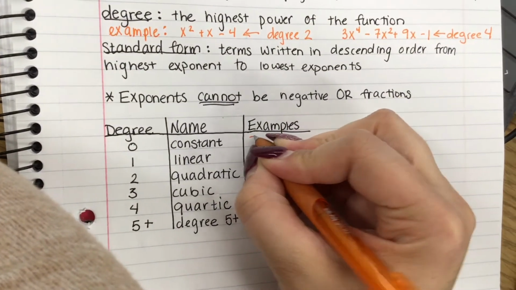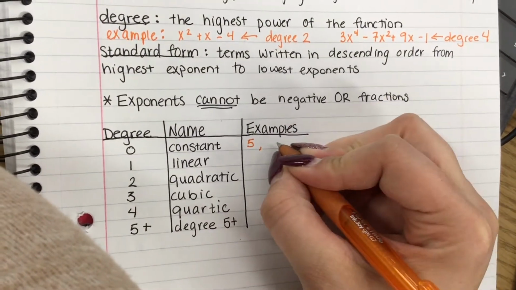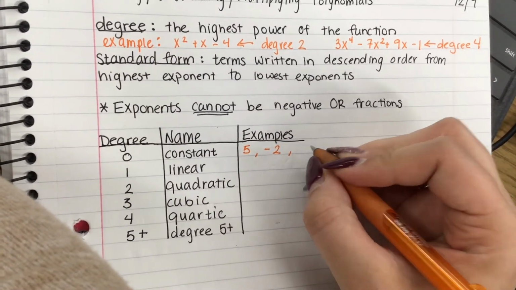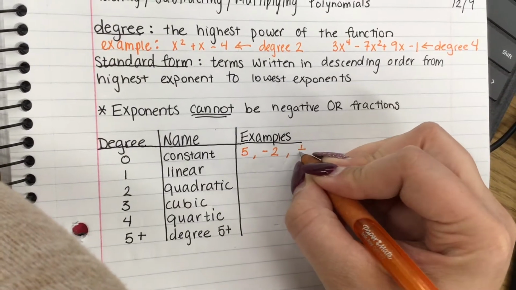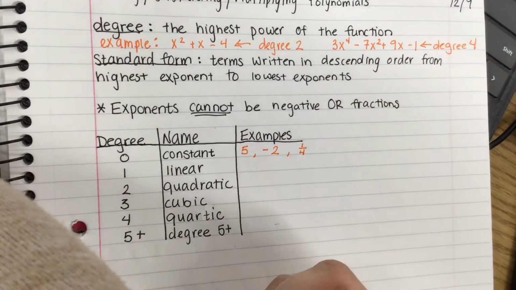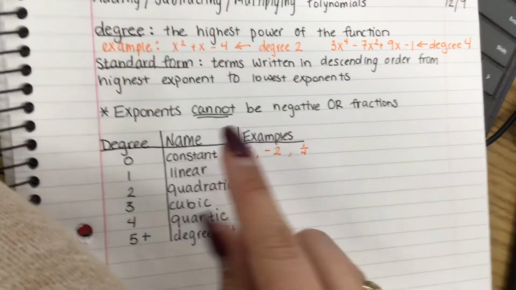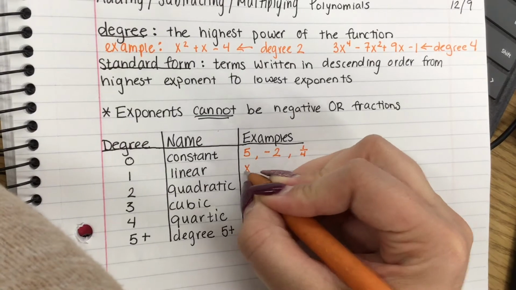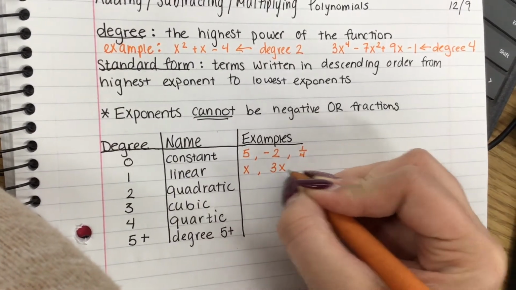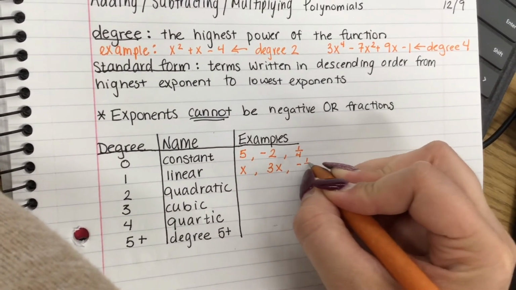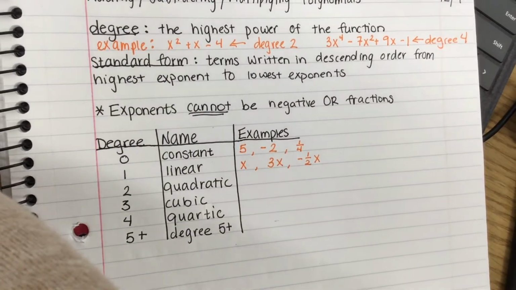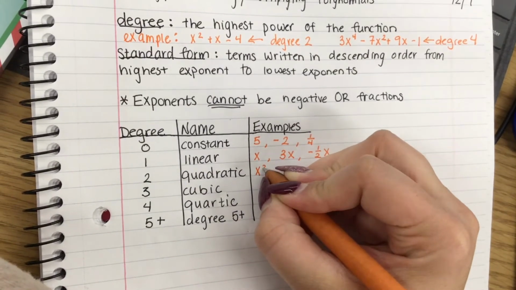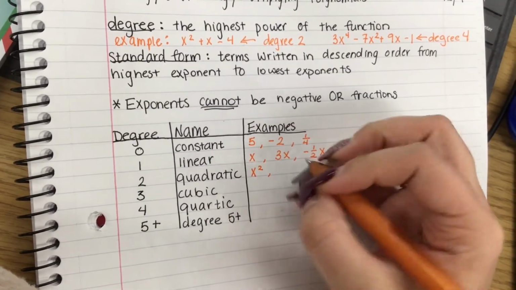So let's look at all these special names that we have for degree 0 through degree 4. So degree 0 could be called a constant, like the number 5, or -2, or 1/4. Notice how I'm saying the exponents cannot be fractions or negative, but constants are allowed to be fractions or negative. A term that has degree 1 is called a linear term. So that's like x or 3x or -1/2 x. Notice how those negatives can be part of the coefficient, but not part of the exponent.